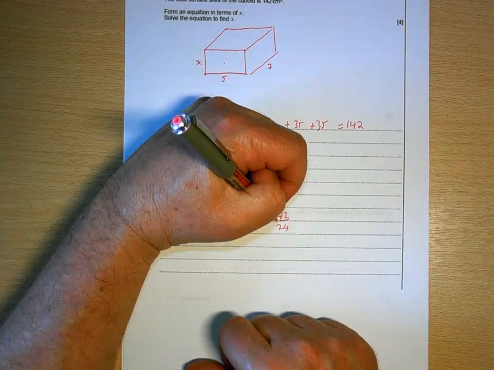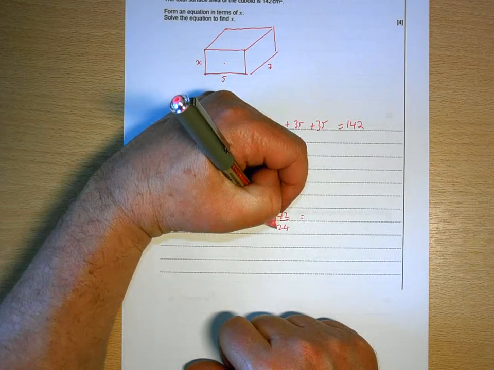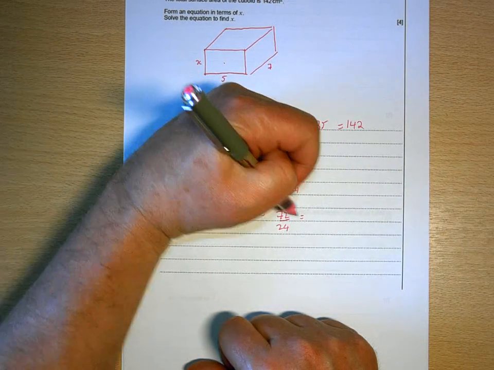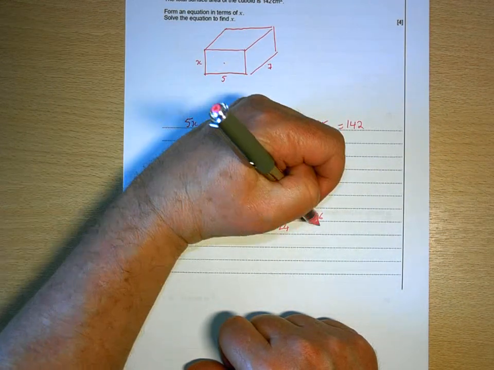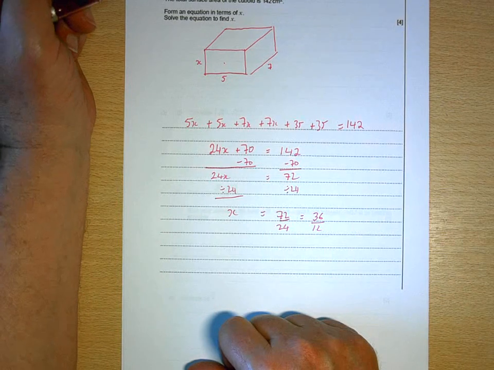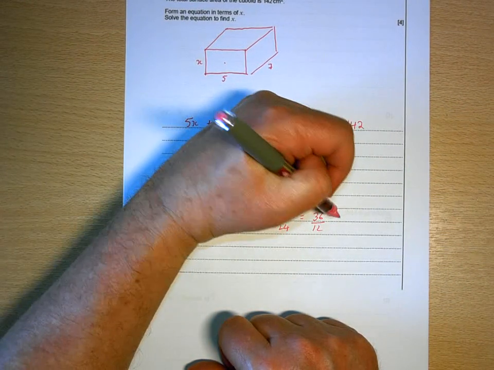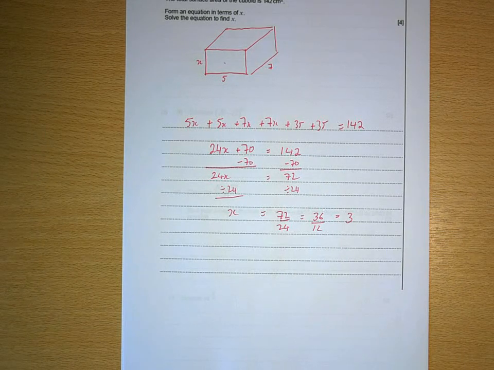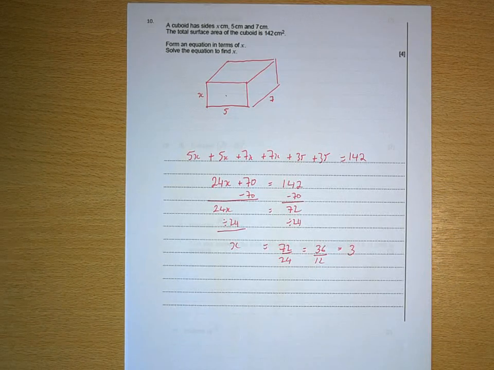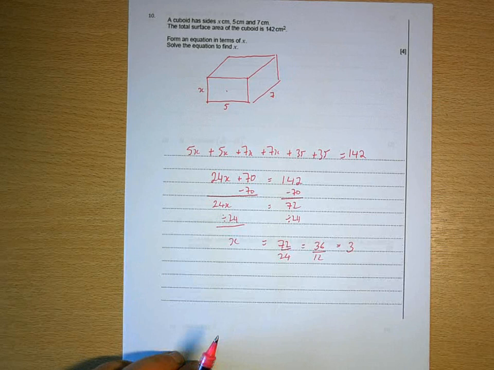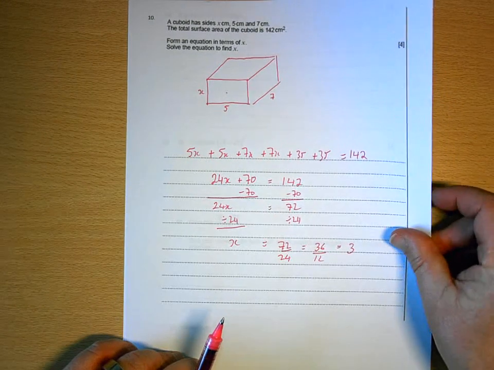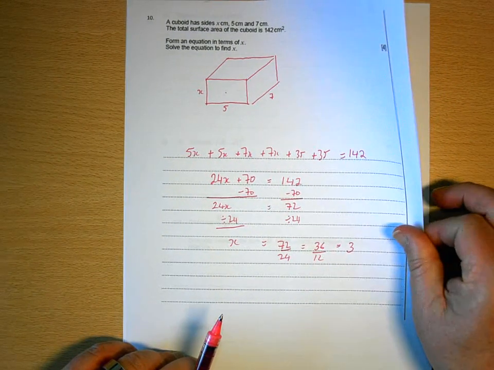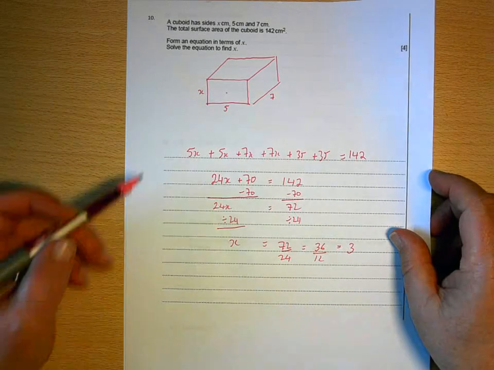We can simplify that a bit. Both of them are even, so that's going to be divided by 2 is 36, and that's 12, and 12 goes into 36 3 times, so x is 3. Okay, so that's an equation in context. That's very much an intermediate tier equation in context, probably grade C.